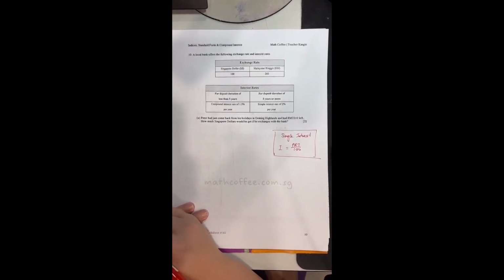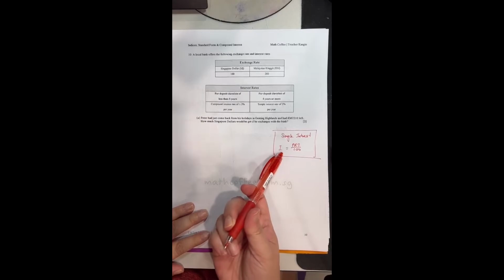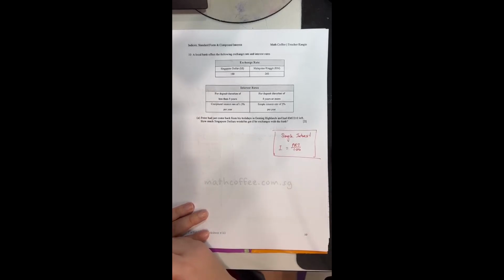And one thing I need to highlight is the formula starts from the I. I means the interest.